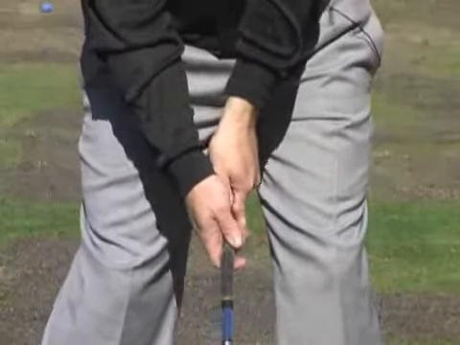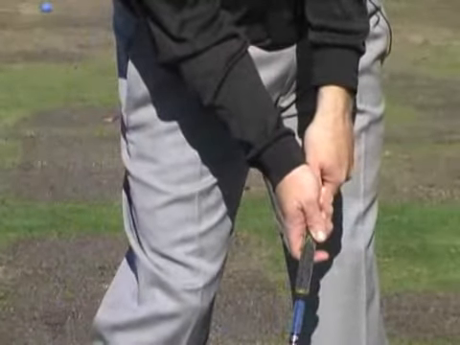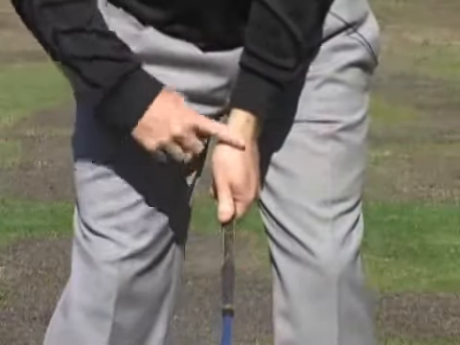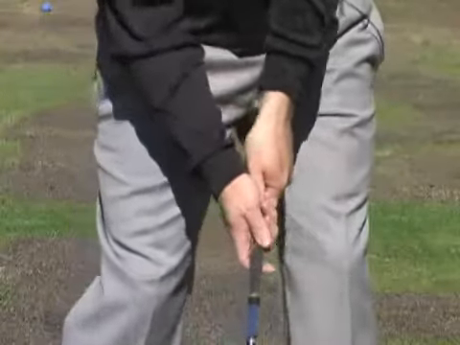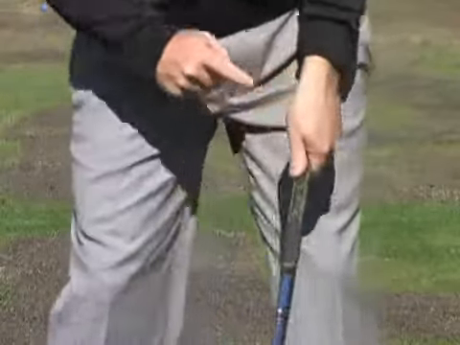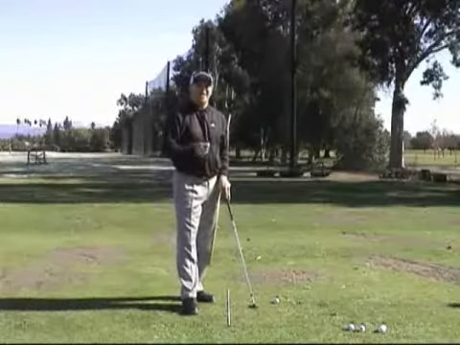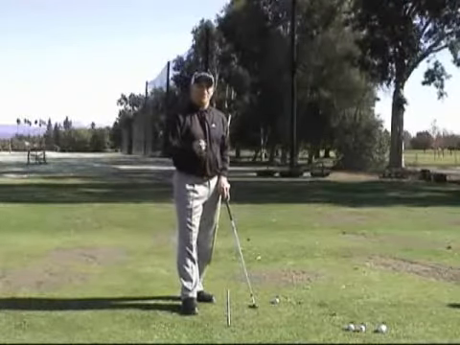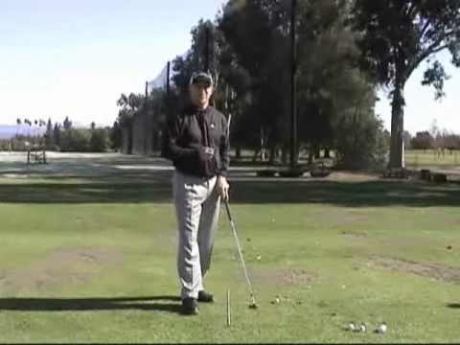Hands middle at setup, left wrist flat, hands forward at impact. A little bit of hinge or cock in the left wrist at setup, at impact, a nice flat look to the left wrist. Those are the keys to the left wrist during the swing. Hopefully that will help you create some good solid impact alignments.